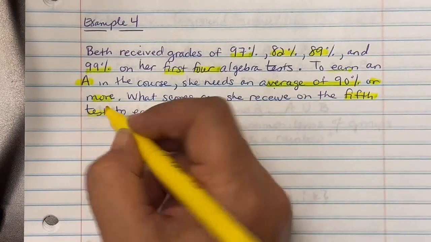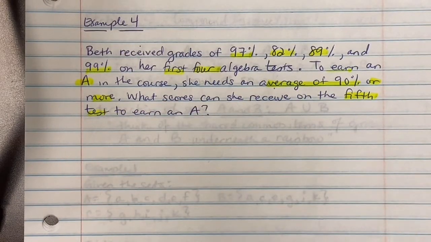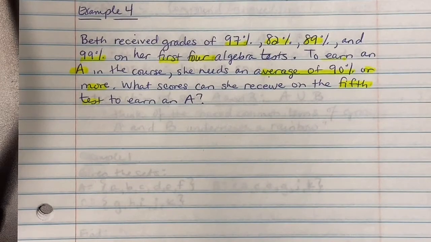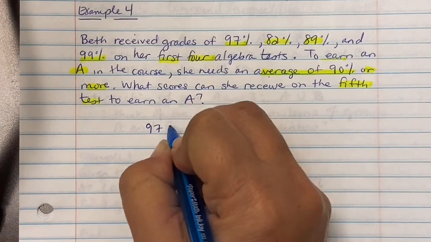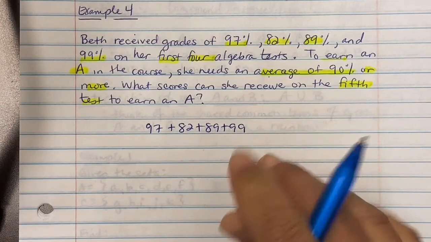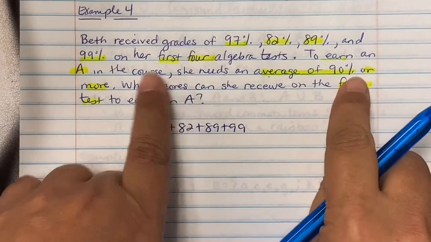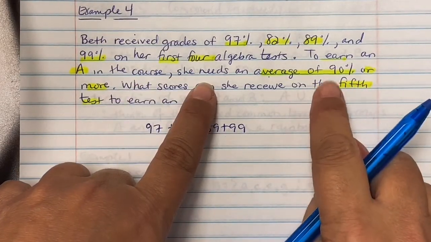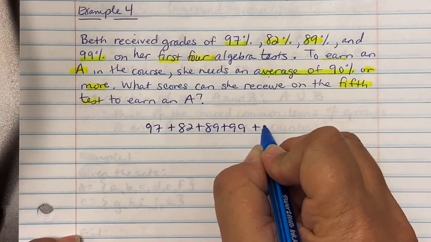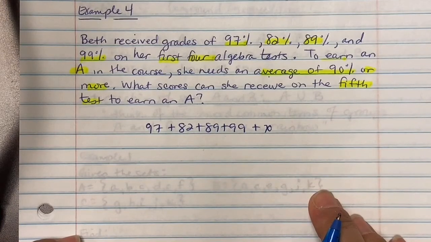on the 5th test. So think back to your early days of mean, median, mode. So this is talking about mean average. So remember, if you're trying to calculate your exams, you want to know what should I get. So let's look at our things. They tell us a 97, an 82, an 89, and a 99. Those are her first 4. It says to earn an A on the course, she needs an average of a 90 or more on a 5th test. So the test that we don't know, I'm going to use the variable x.